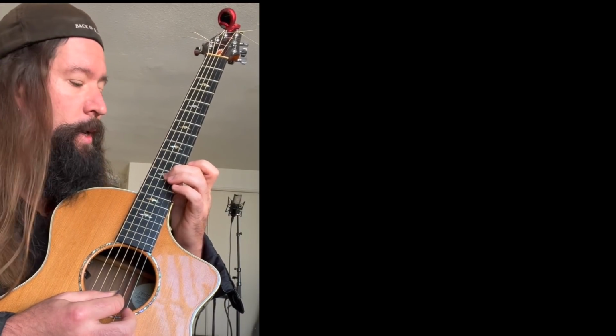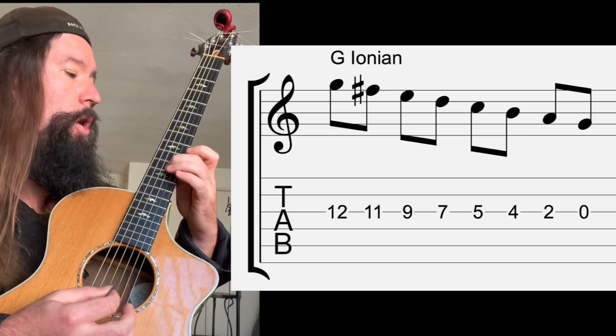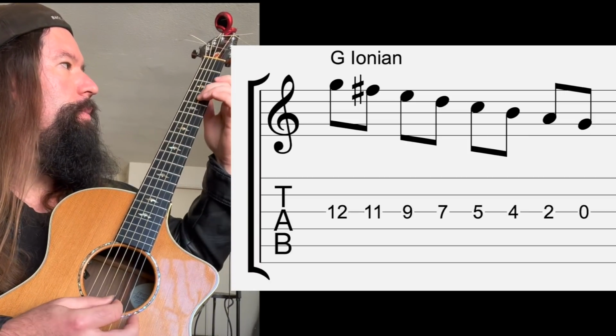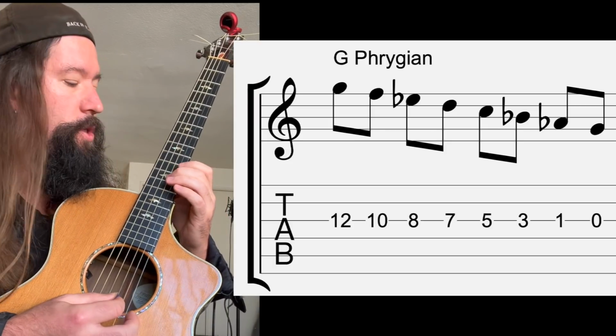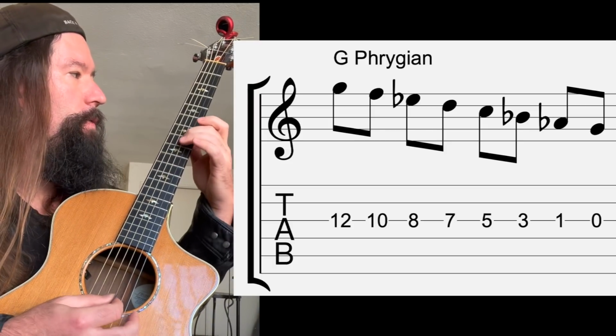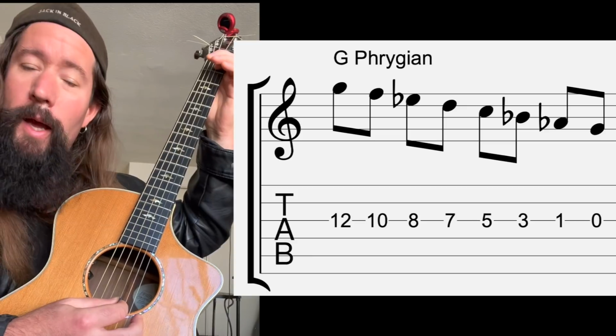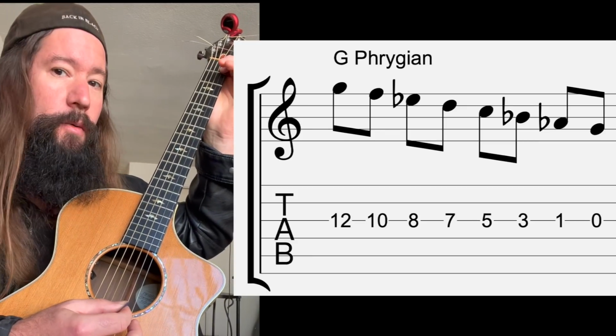So now I'm going to try G Ionian: G, F sharp, E, D, C, B, A, G. Or I could do Phrygian, G Phrygian. That'd be G, F, E flat, D, C, B flat, A flat, down to G.